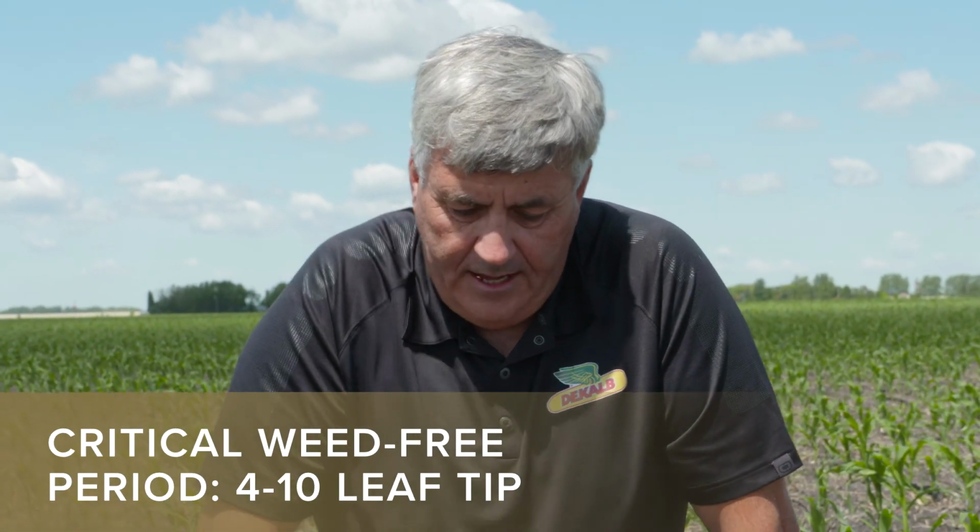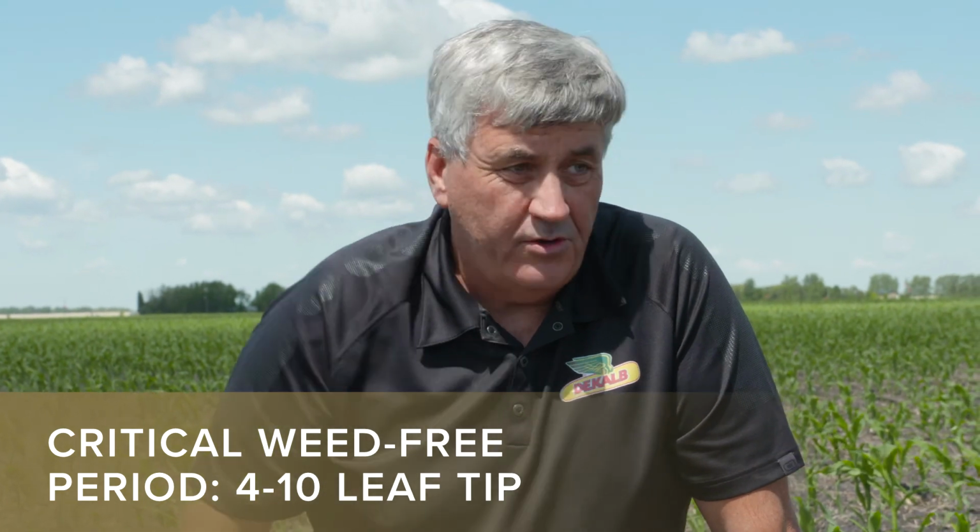Corn is not a very competitive plant. You need to protect the yield during the critical weed-free period. There is a period of growth where if weeds are competing with the corn, it's going to cost you yield. So using a leaf tip approach, the critical weed-free period is from the 4 leaf tip up to the 10 leaf tip. And this is still a plant that needs protected.